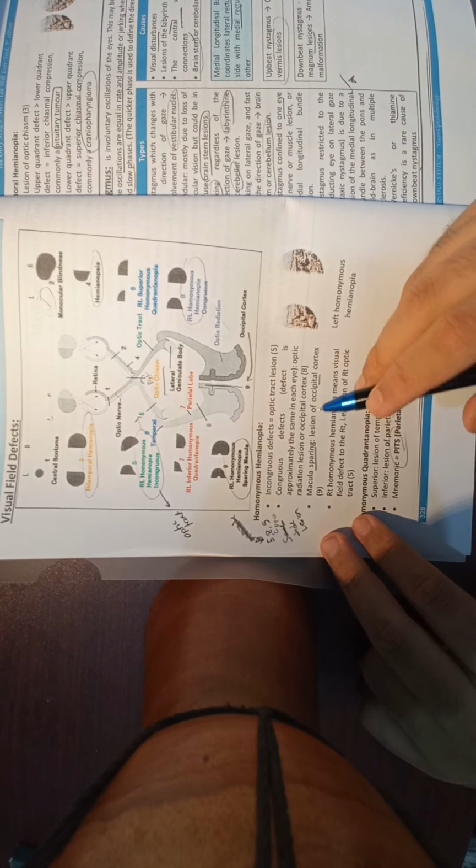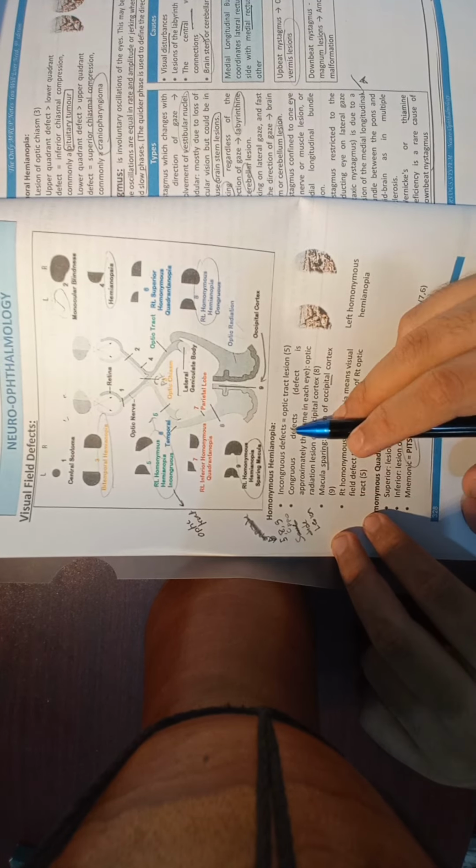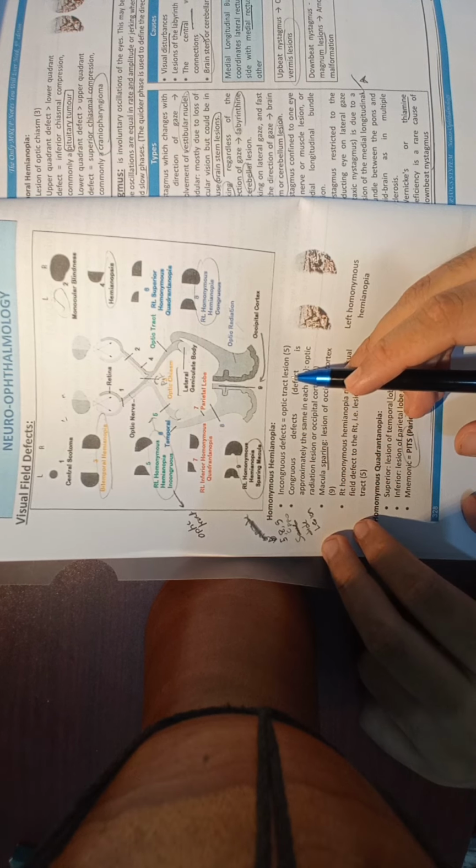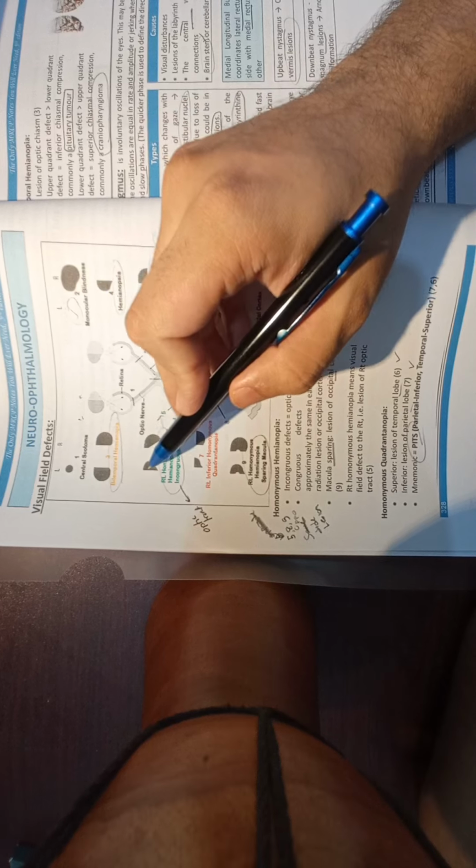And there's incongruous and congruous, which we will be coming to. Firstly, you have to understand how this tract works, and then come towards homonymous hemianopia. Incongruous defect is an optic tract lesion. You can see here that they are not symmetrical, it's an incongruous defect.